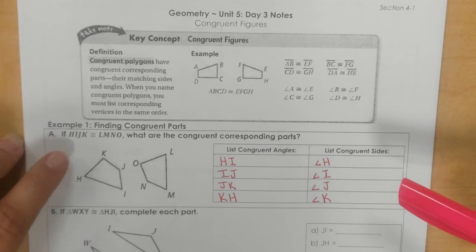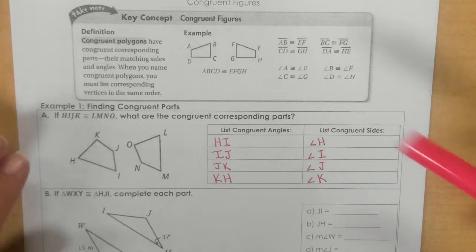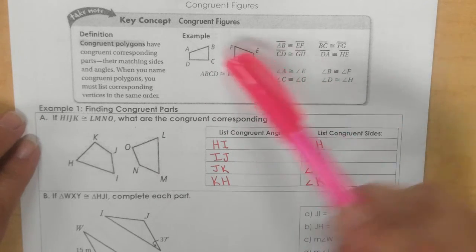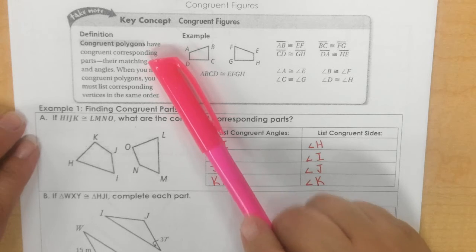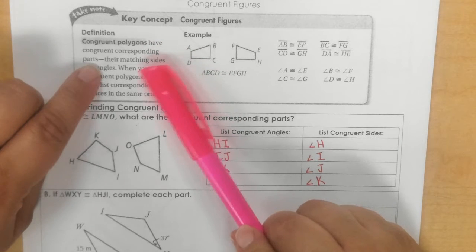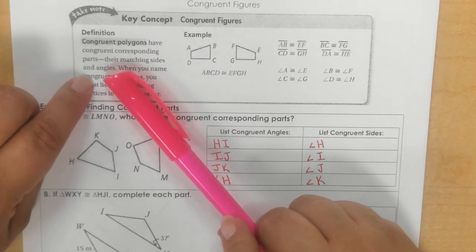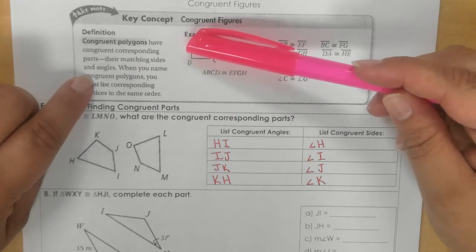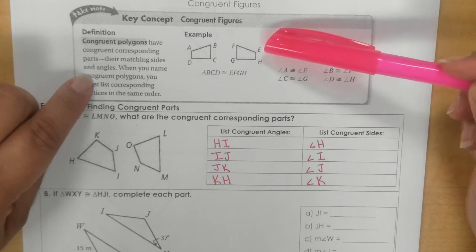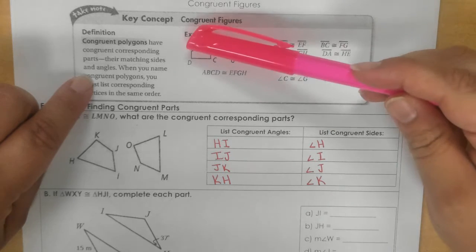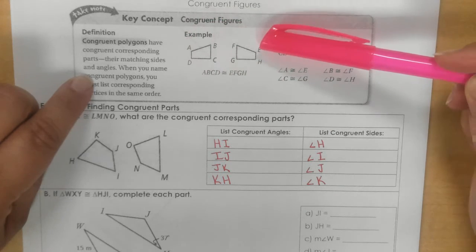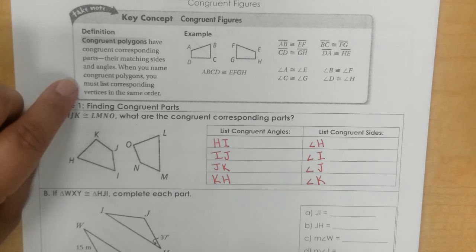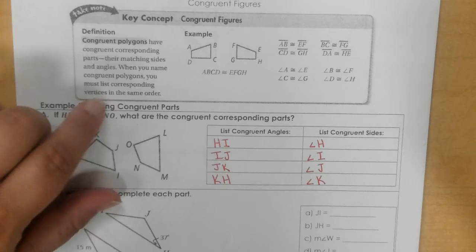So for example 1, finding congruent parts. We're going to refer back up to this box here, key concept. Congruent polygons have congruent corresponding parts, their sides and their angles. So they're saying that segment AD would match up to segment EF. Or angle A would match up to angle E. When you name congruent polygons, you must list corresponding vertices in the same order.